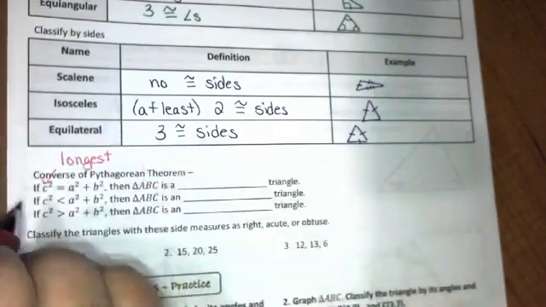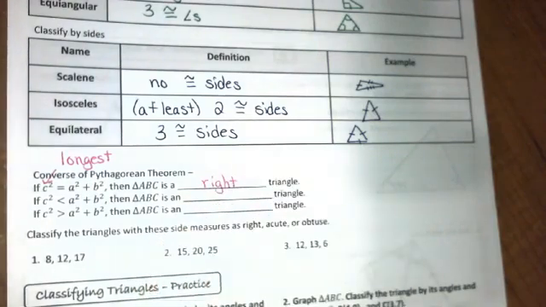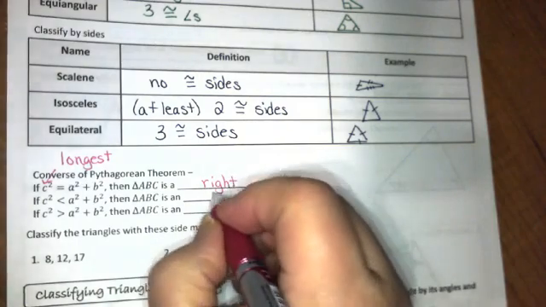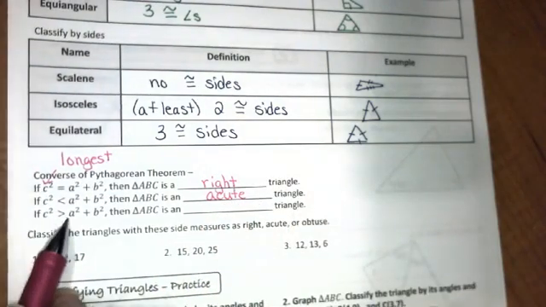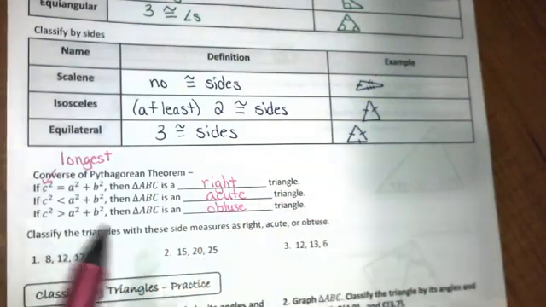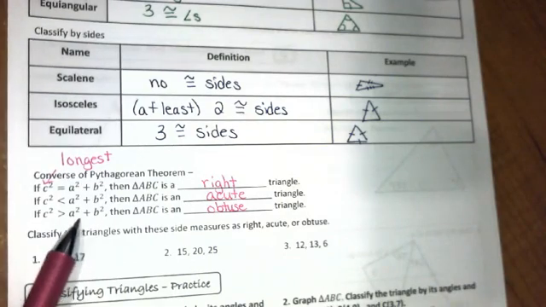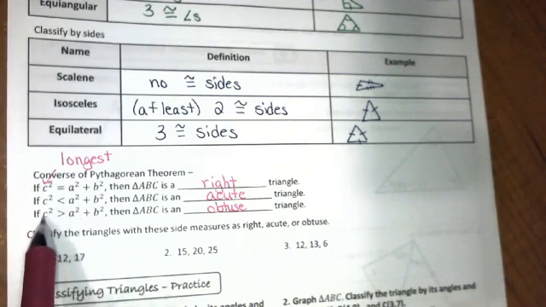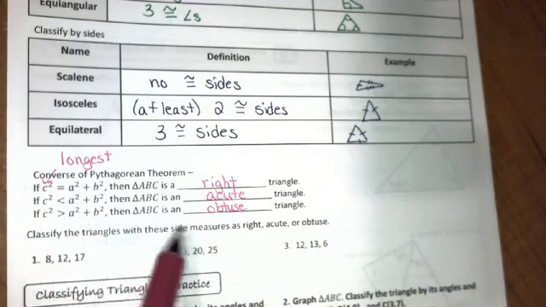So if c squared is equal to a squared plus b squared, that's what we've commonly known as, hey, that's a right triangle. If c squared is less than a squared plus b squared, it's an acute triangle. And then if c squared is greater than, it's an obtuse triangle. And you can check that by taking the largest number and putting it in for c, and then checking a squared plus b squared and comparing them. Notice if we keep c squared in the front, if c squared is less than, it's acute. If c squared is greater than, it's obtuse.